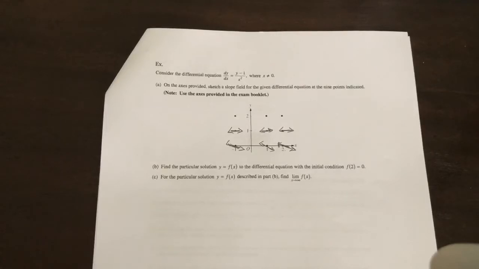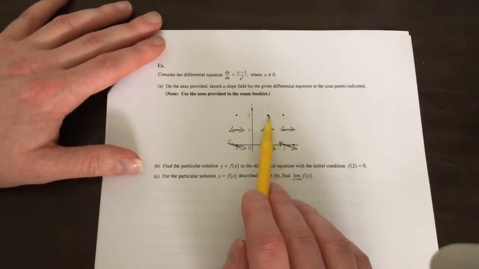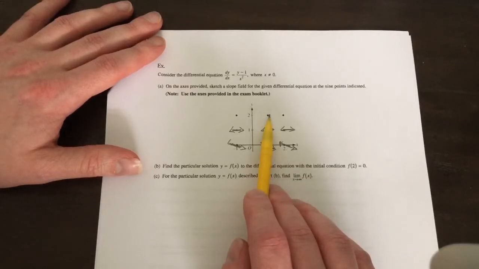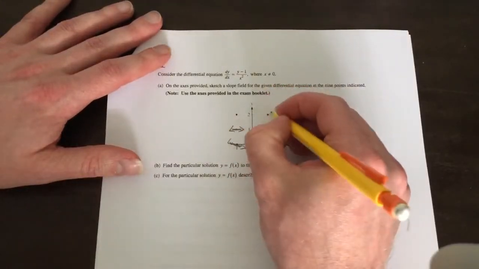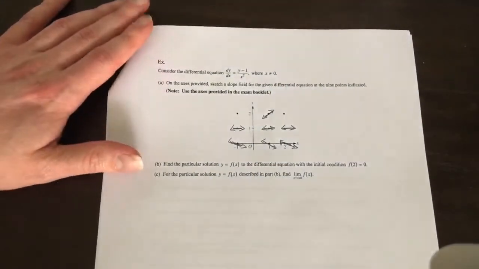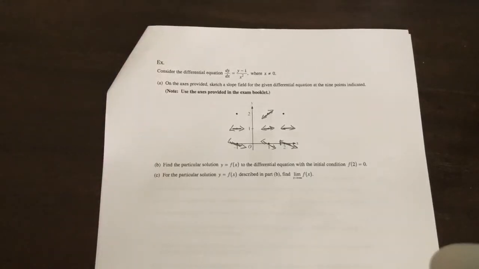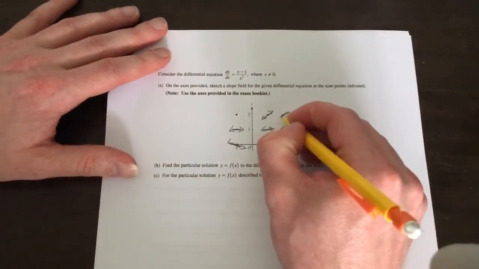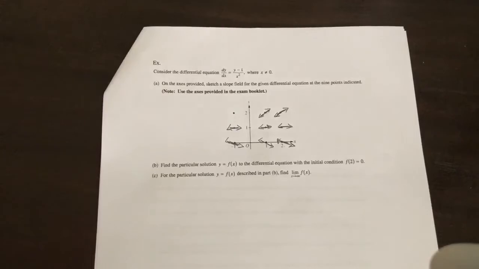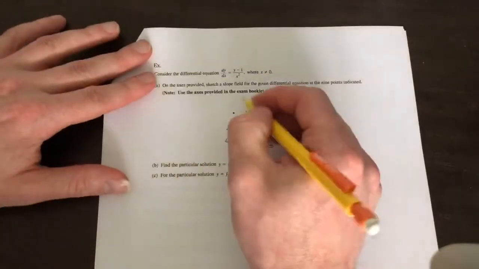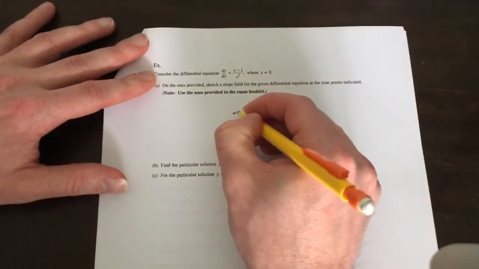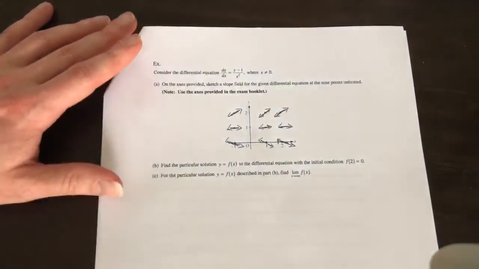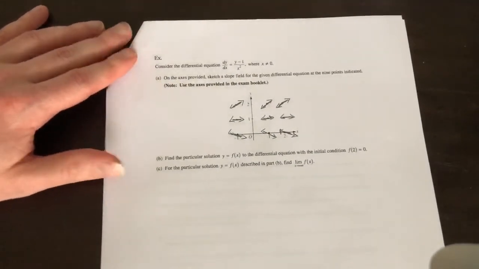Okay, now we're going to plug in the point 1, 2. So 2 minus 1 is 1. 1 over 1 is 1 slope. Okay, plug in the point 2, 2. 2 minus 1 is 1 over 4, so it's a less steep slope. And then plugging in the point negative 1, 2, 2 minus 1 is 1, so it's a positive slope. Remember, the bottom is always going to be positive. Squared is always positive.